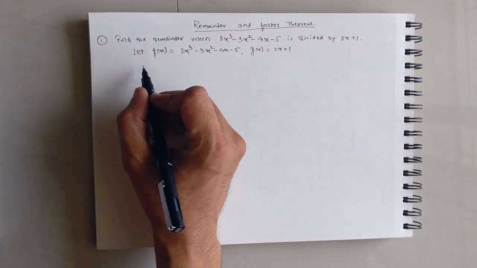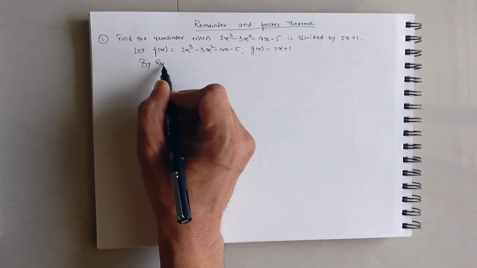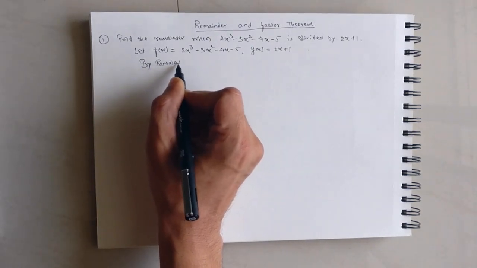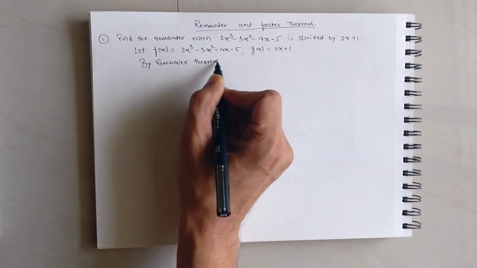We have to apply remainder theorem. So you have to write these steps by remainder theorem.